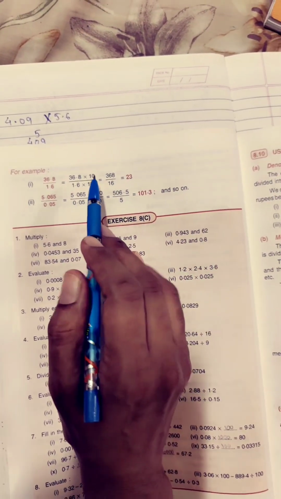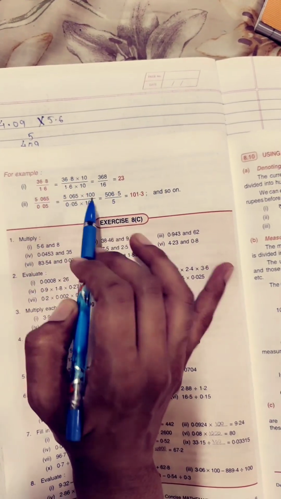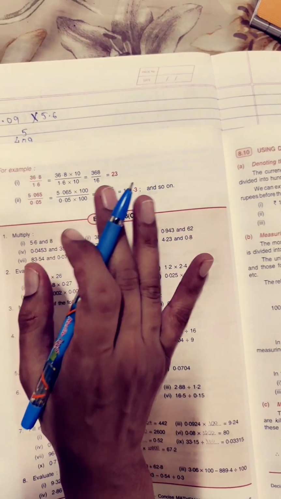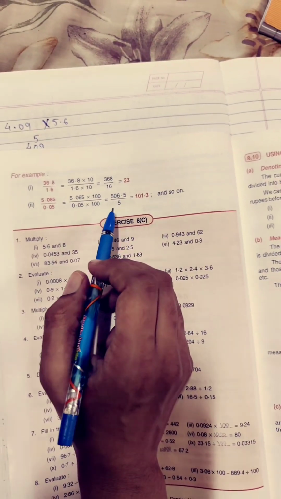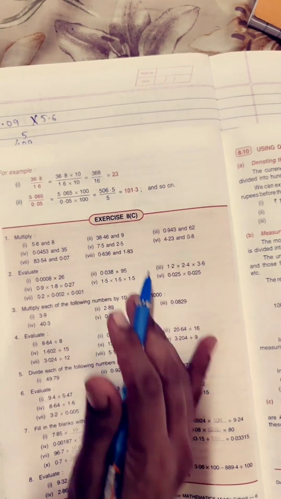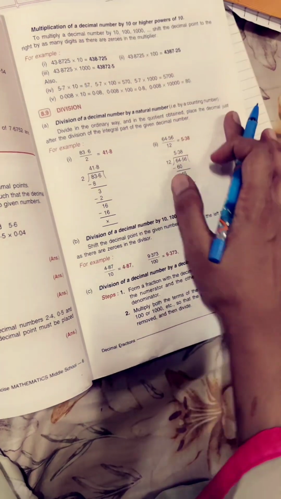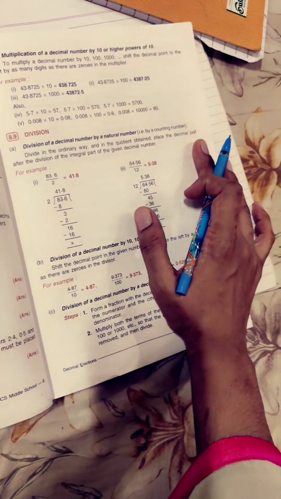If the decimal point is left in the numerator, there is no problem, we can still divide it, but we have to get rid of the decimal point in the denominator. After that we have to divide it, same as what we did in the natural number method.